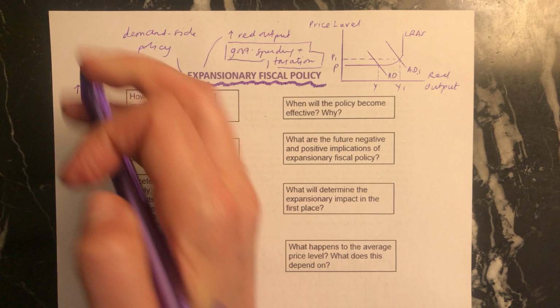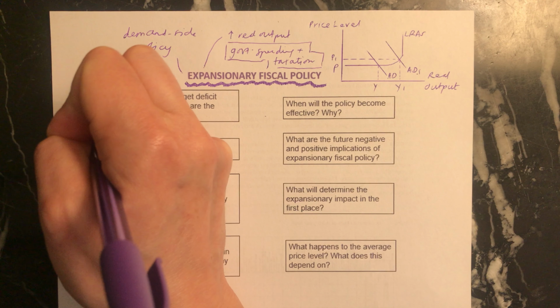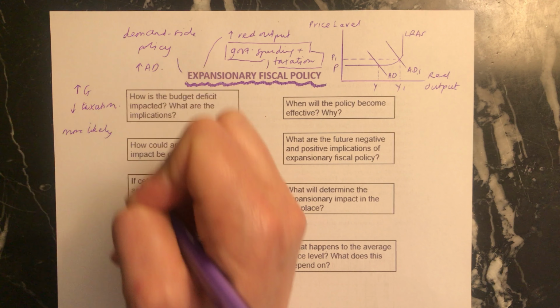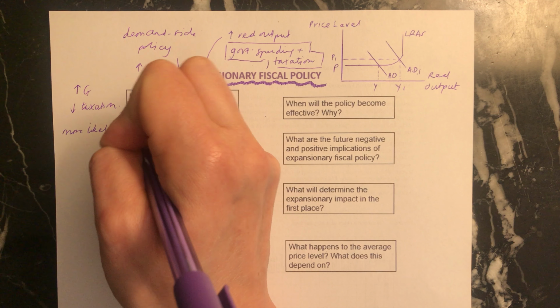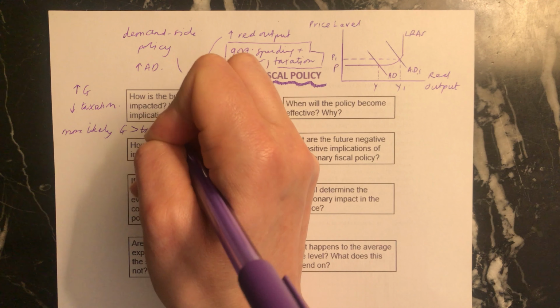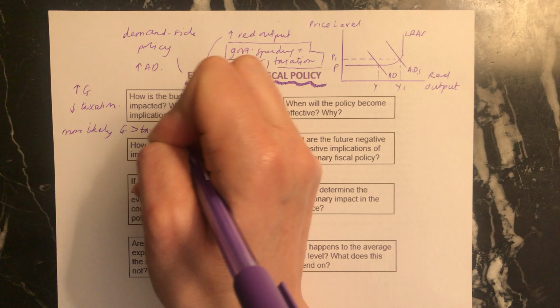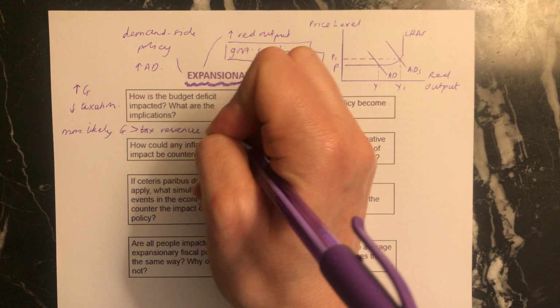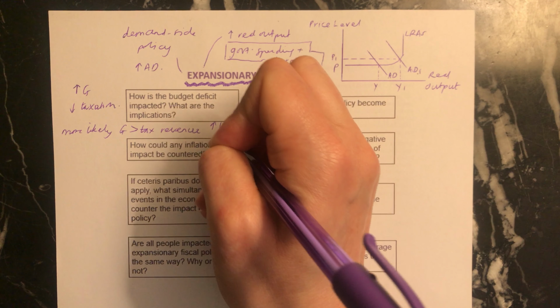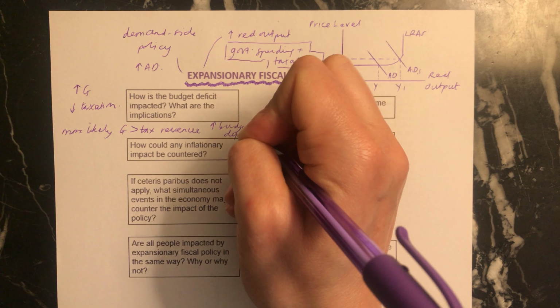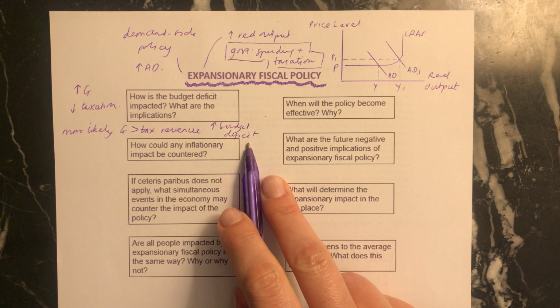And therefore, it's more likely that you're going to end up with a situation where government spending is greater than tax revenue. And if this happens, you're more likely to increase any budget deficit. So this can be a negative consequence of using expansionary fiscal policy.